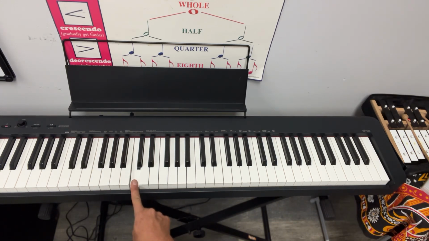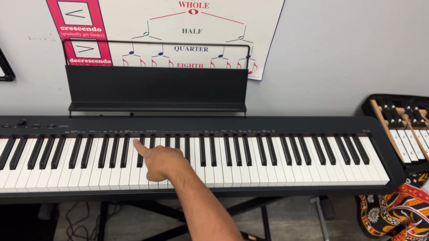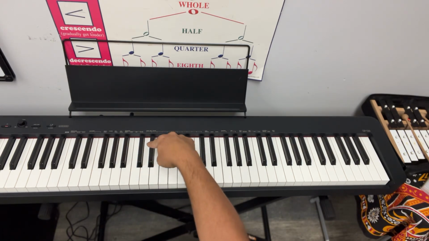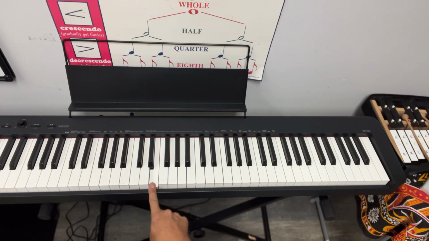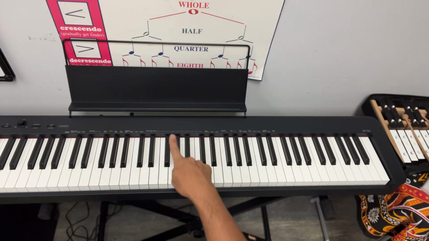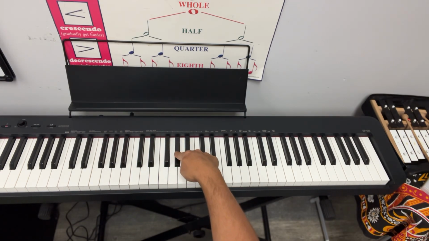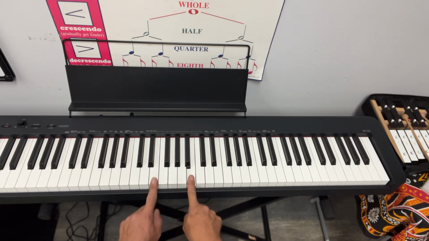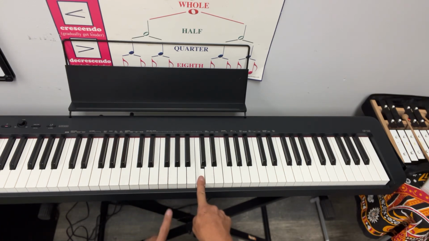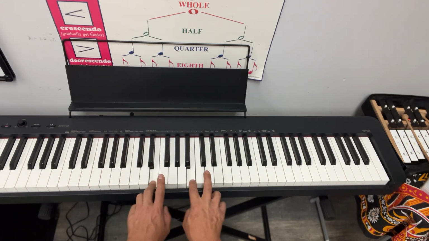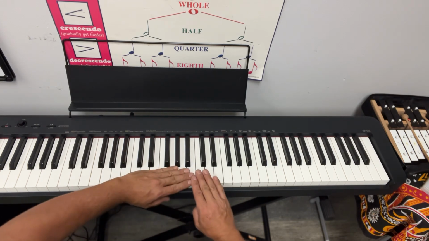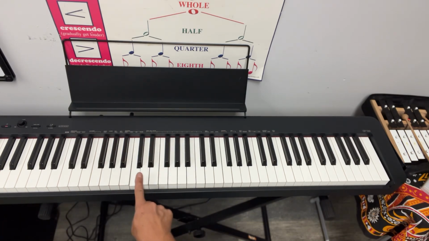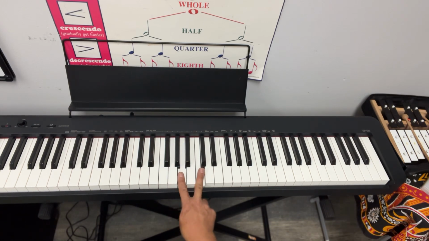When we play a C to a C sharp, then to a D, then to a D sharp, and E, the E sharp is an F. F sharp, G, G sharp, A, A sharp, B, and B sharp is a C, just like E sharp is an F. In a C major scale, we are playing all the notes that are white keys.